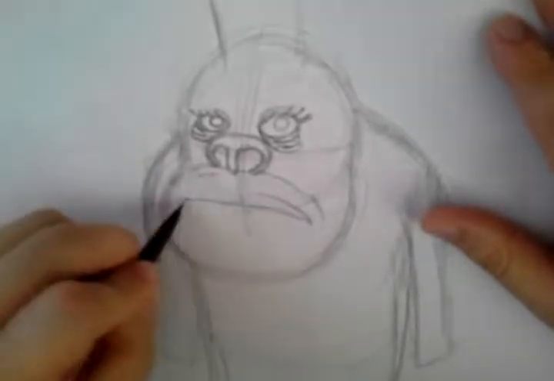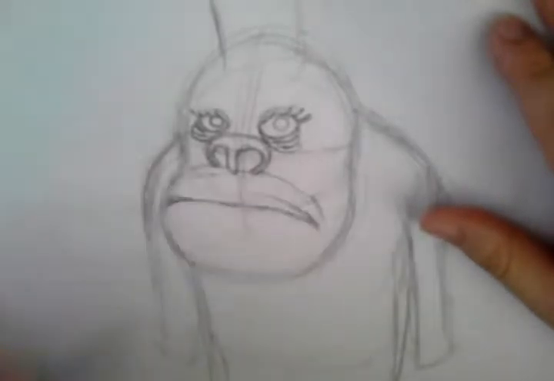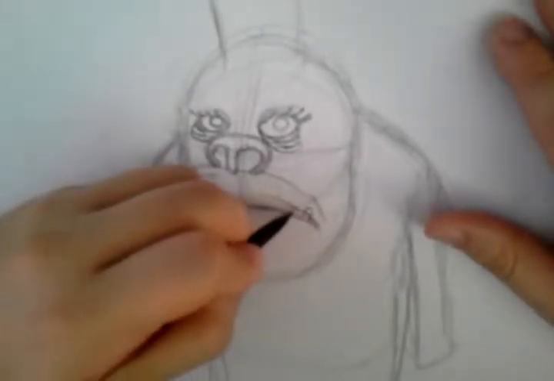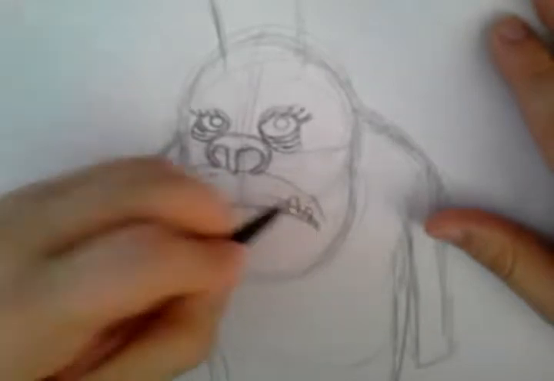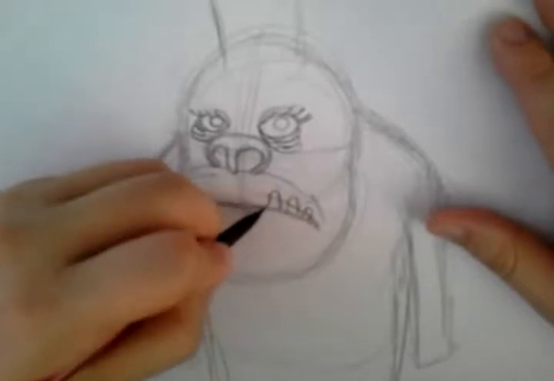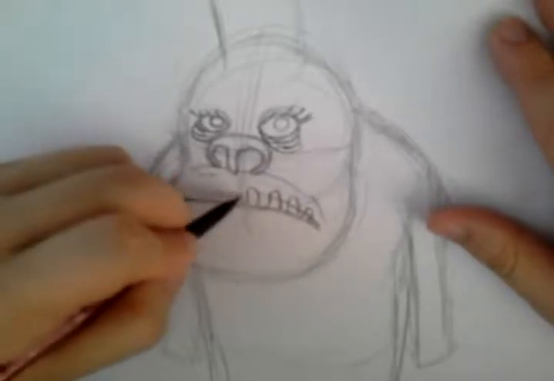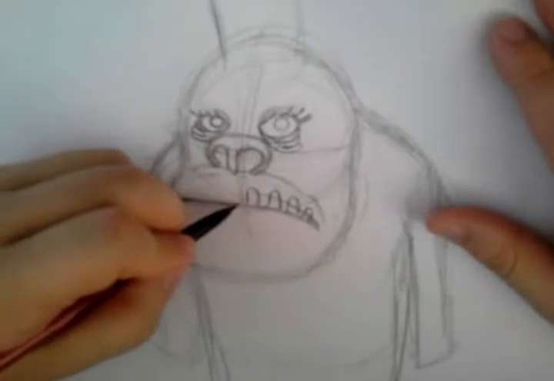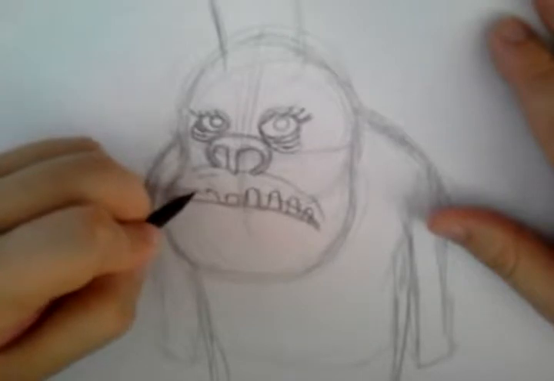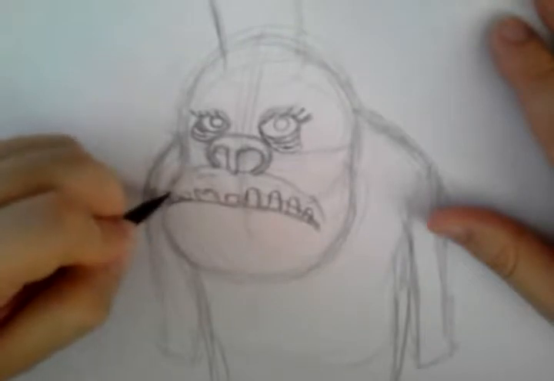And now we're going to be adding the mouth. The Bergens are very unhappy creatures, so they're always frowning. They have very large teeth. Even when their mouths are closed, some of their teeth are always showing out. Keep some of the teeth uneven. Maybe have one that's a chipped tooth out of the bunch.